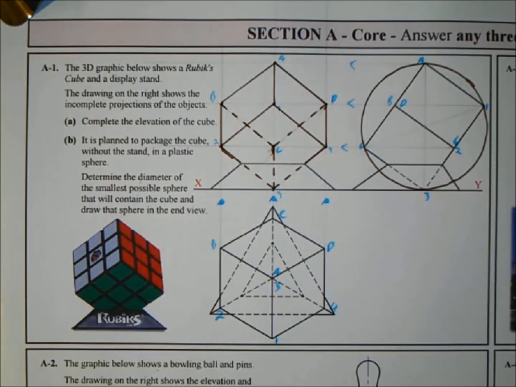So nice little orthographic projection question. If you don't need labelling and you can fly through it, that's well and good, but labelling always helps so that you know for sure what you're at. So that's the orthographic projection short question done.